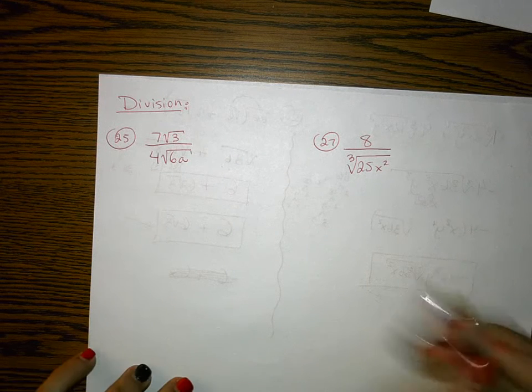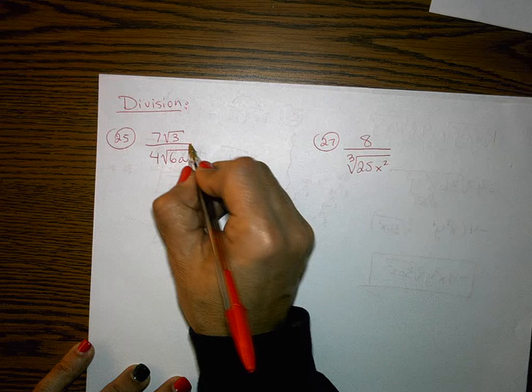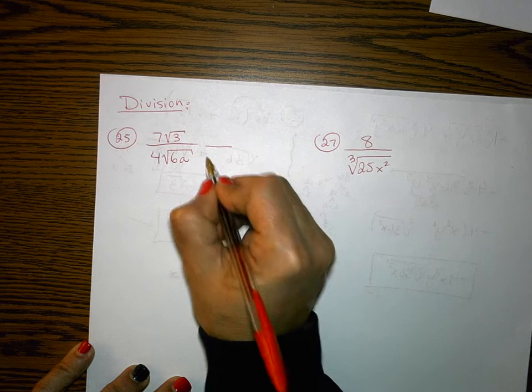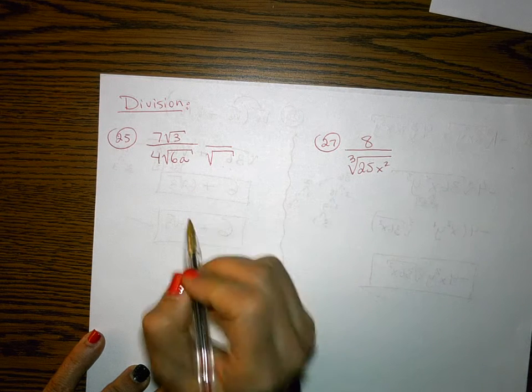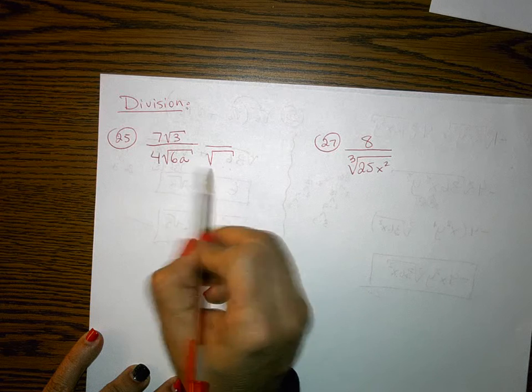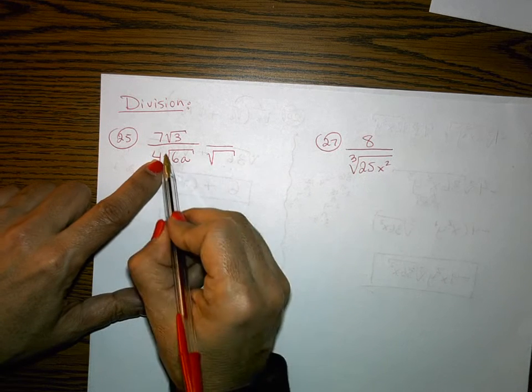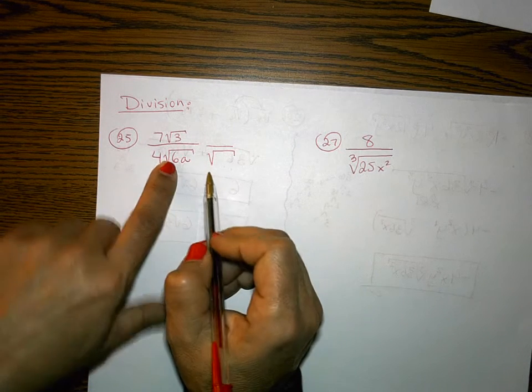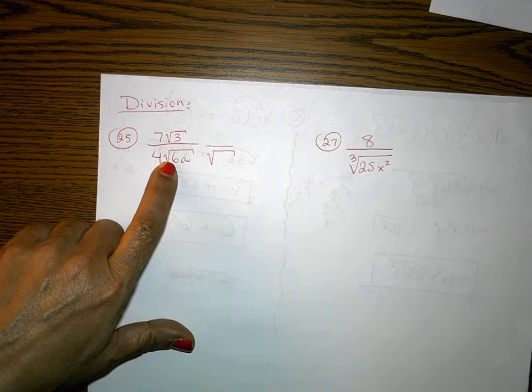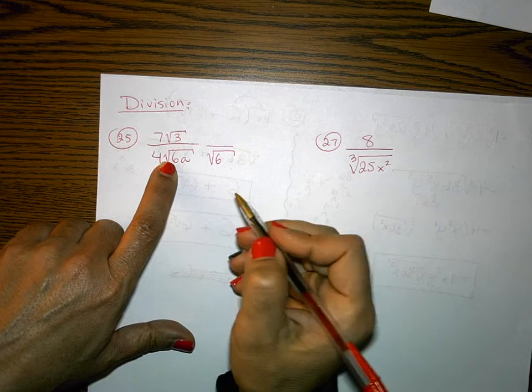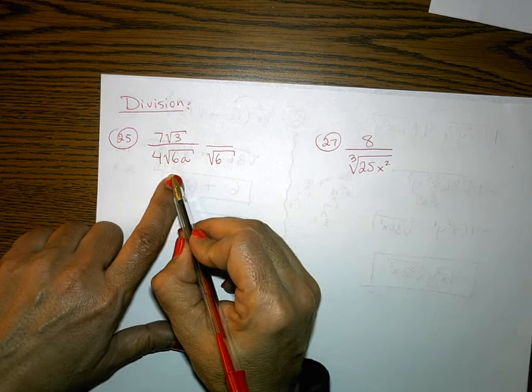So let's go ahead and multiply, because we have this skill of multiplying. We will multiply by something that makes it possible for me to take the square root of. Remember, the index is a 2, so I want to take the square root of something with 6. That would be 6 times 6, right? 6 times 6 is 36. I'll be able to take that.